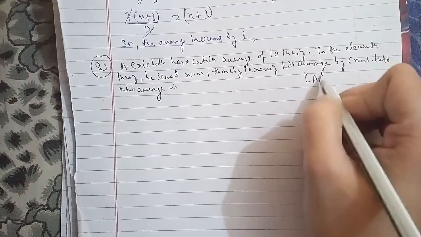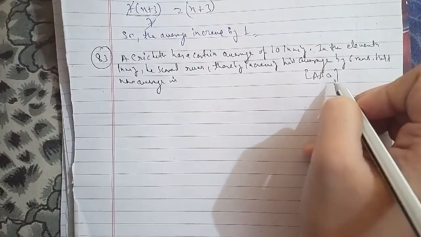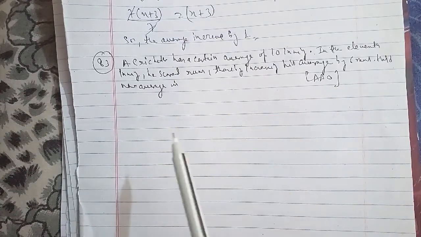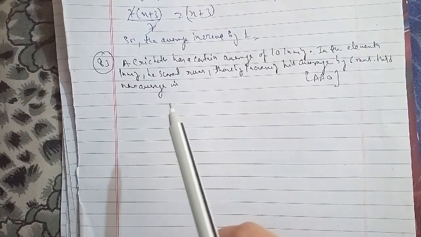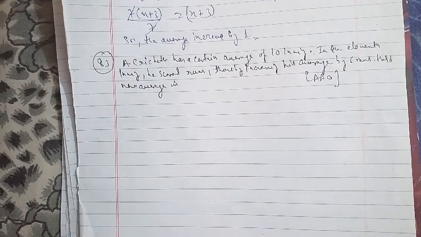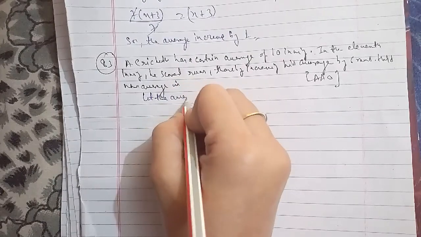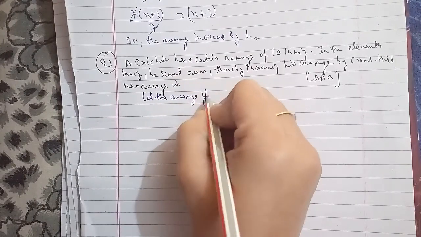In the same case, let the average for 10 innings be x, then 10x plus 108 upon 11 equals x plus 6.